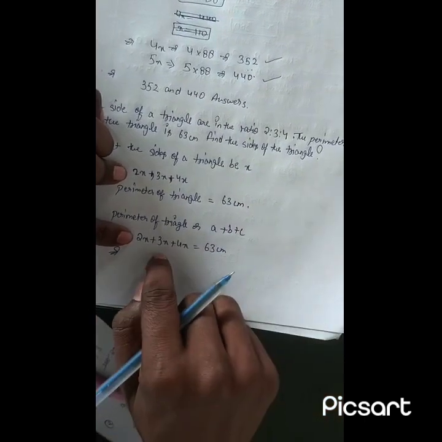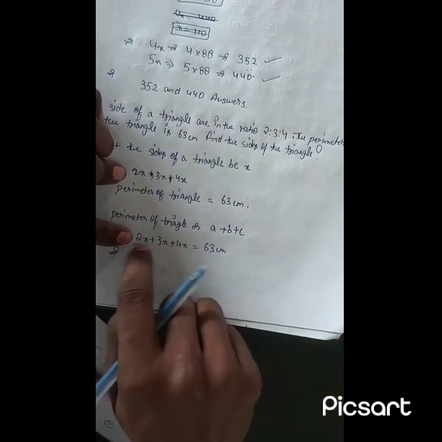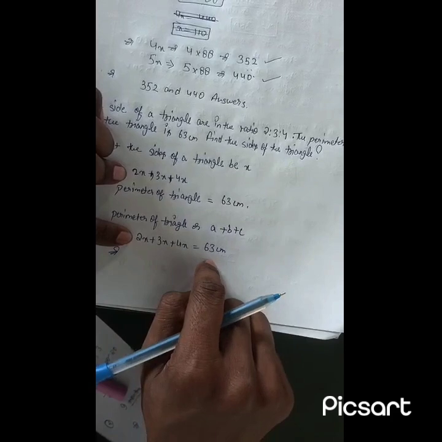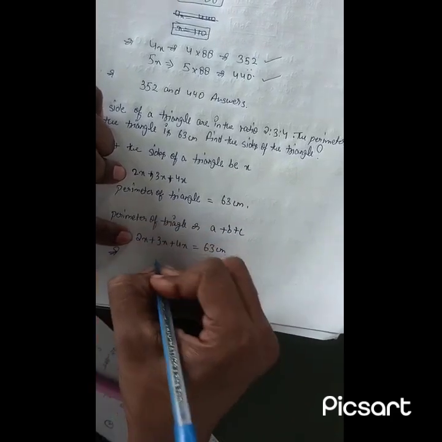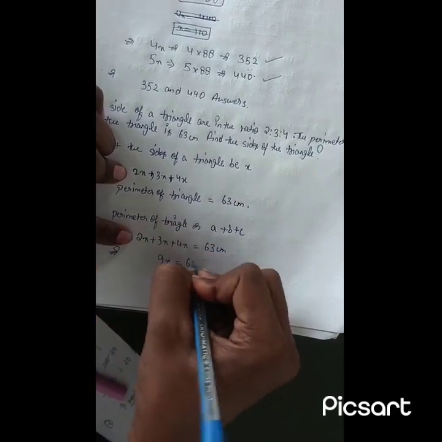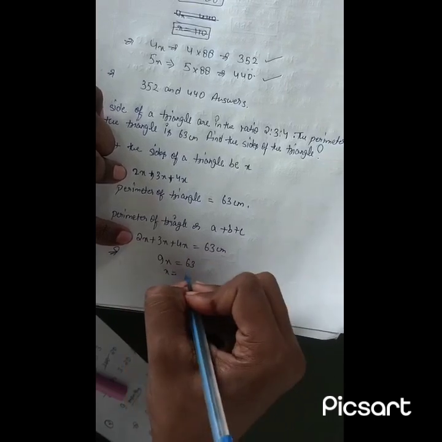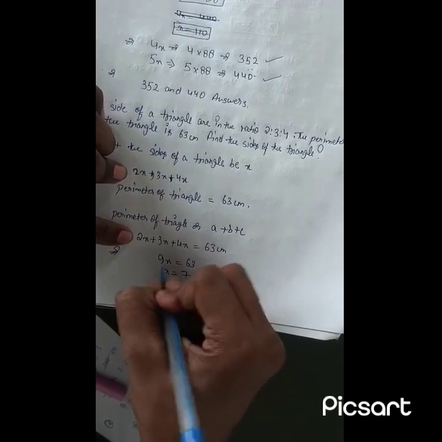From here also you can solve. Okay, that is 9x is equal to 63, x is equal to 7.